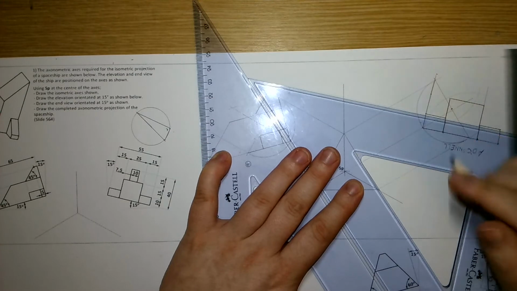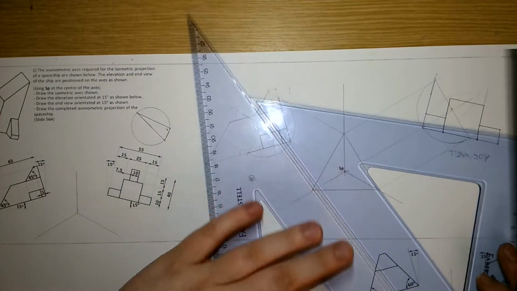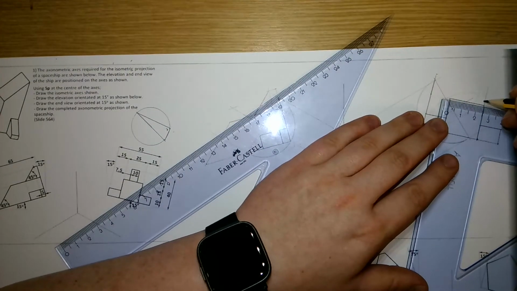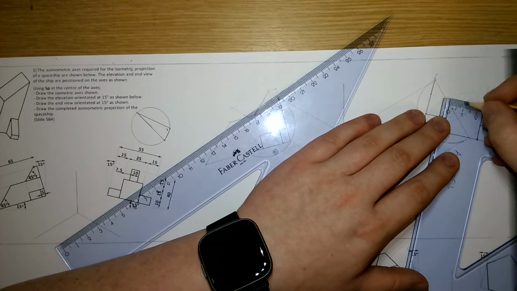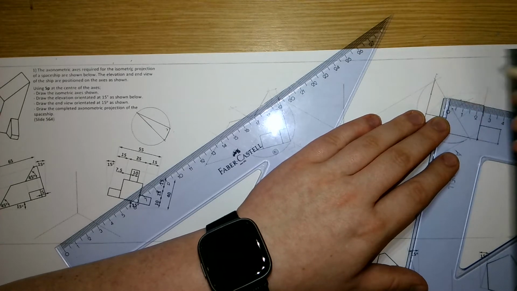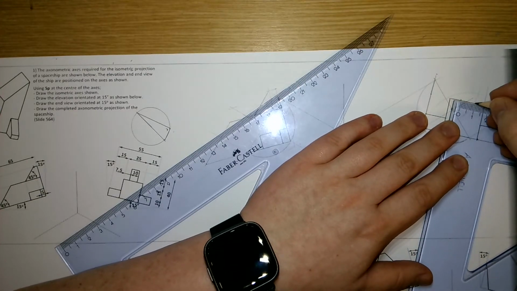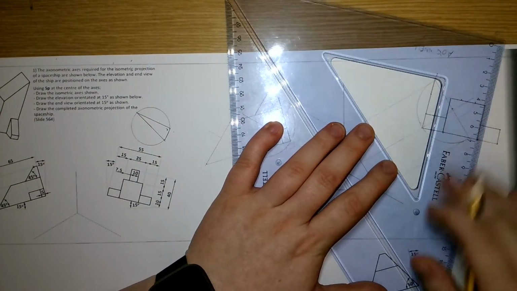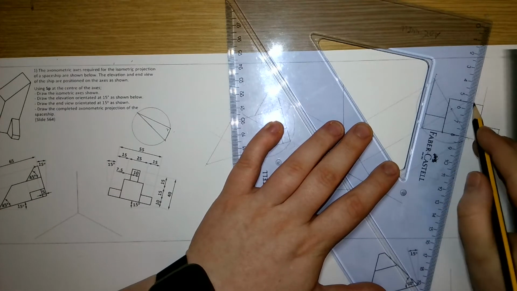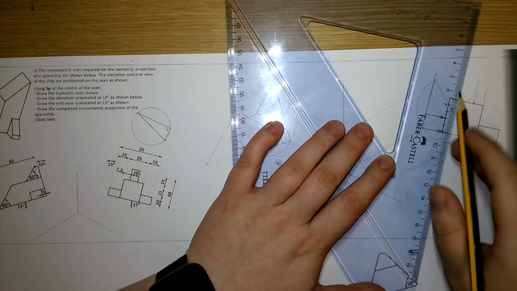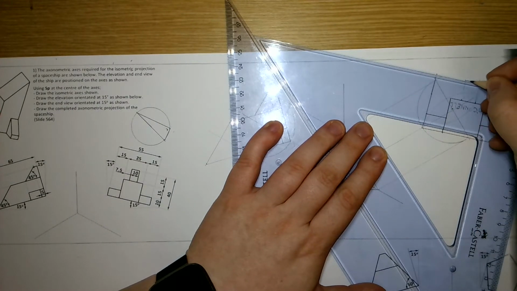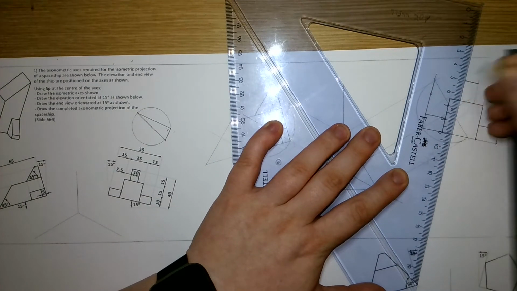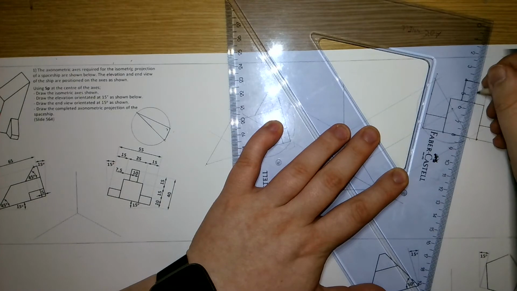Right, and the last one we have is that 10 mil wide piece at the top. So there's two ways you could do this. You could measure in the 7.5, or you could bisect this line and measure out 5 mil on either side. They've given you the 7.5 millimeters to come in though. So 7.5 millimeters to come in, and then it's 10 millimeters wide from there. Okay. We'll go up, and we can go across in the right spacings there. Okay.